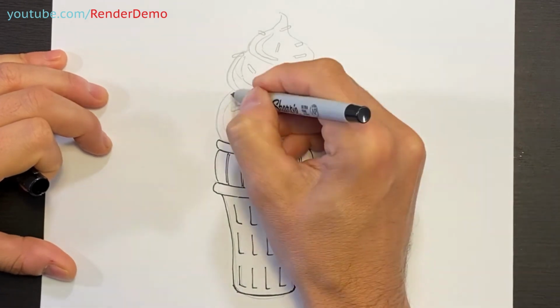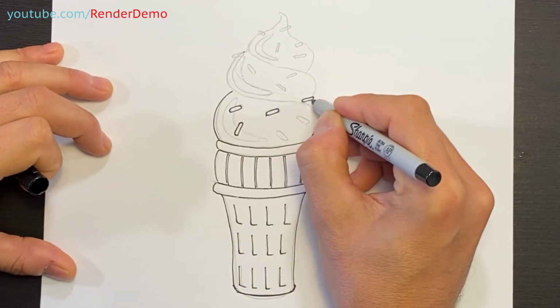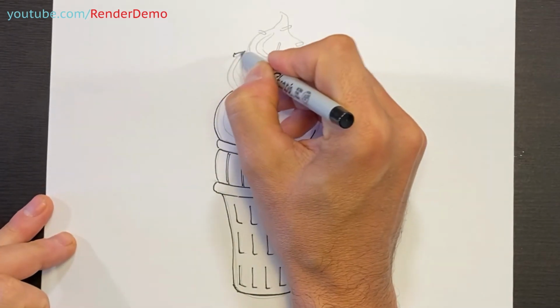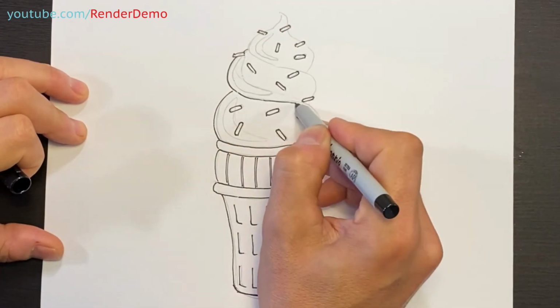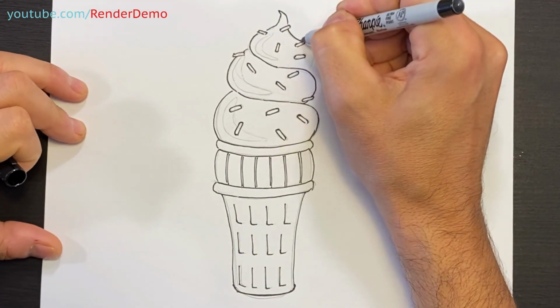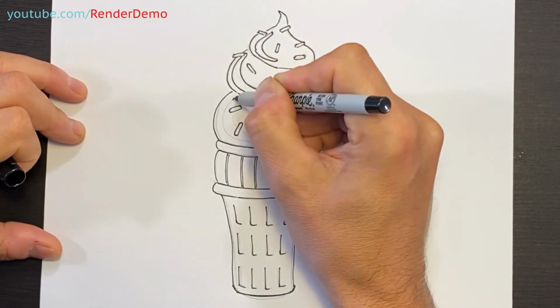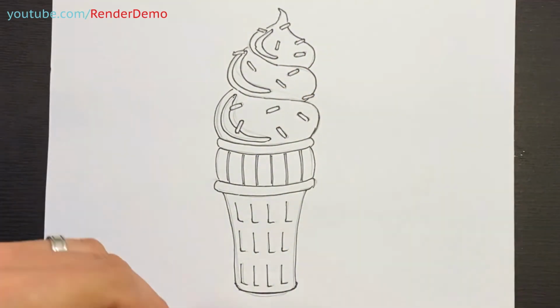And I'll just go along and draw in using a Sharpie pen. So there you go, there's our ice cream cone.